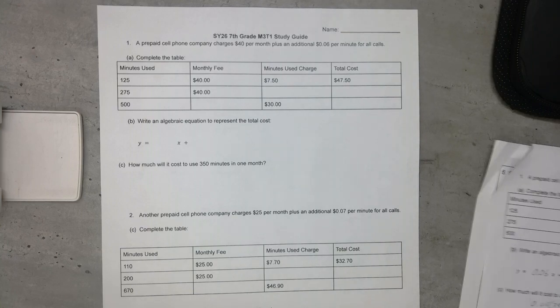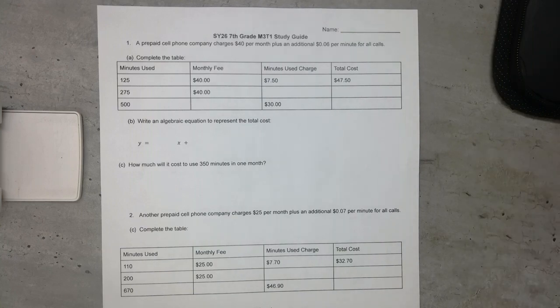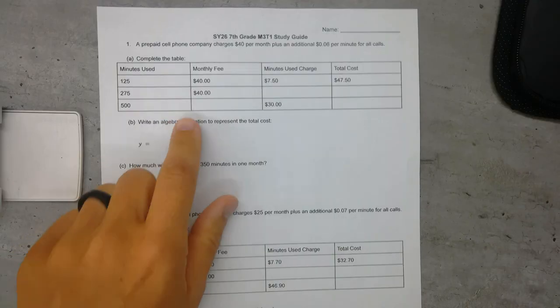Hey math friends, we're going to check out our study guide today, so hopefully this helps you with all that you do. And as we get started here, we're going to just look at these in order.